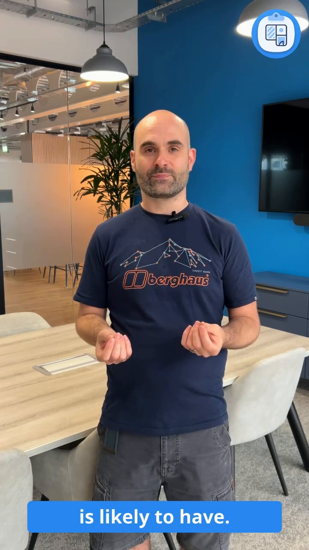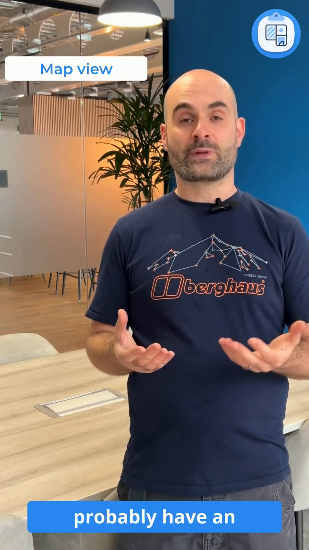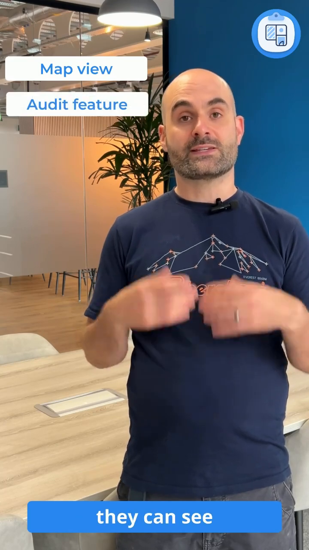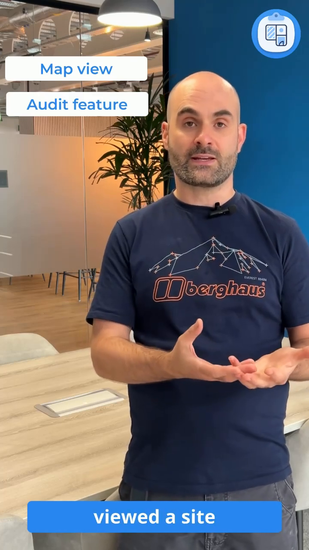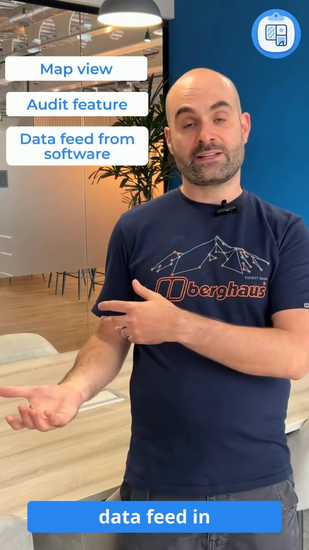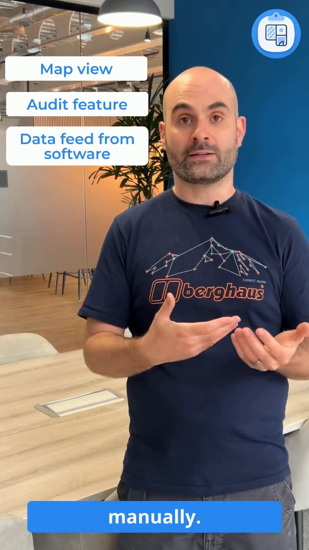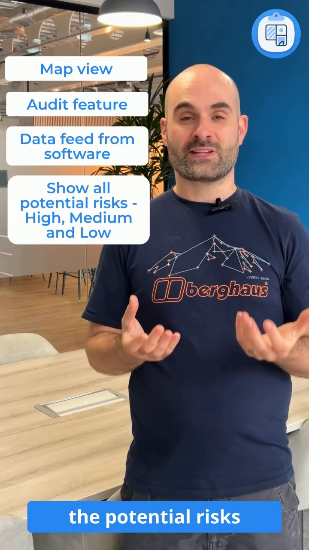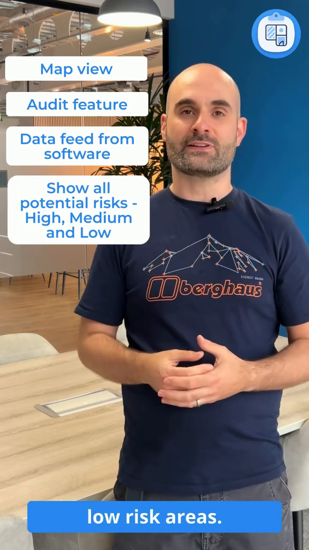Here are some features that a good client portal is likely to have. First of all, it's probably going to have a map view, so your client can see all of their sites on one big map. Secondly, it will probably have an audit feature, so they can see who has viewed each site. For example, a contractor, you want to be able to see if they've viewed a site before they've gone on site to do some work. Also, it's likely to have a data feed in from the surveying software, so the reports go in automatically. They don't have to be added manually. It should also show all of the potential risks in one glance, so they can see all the high, medium, and low risk areas.